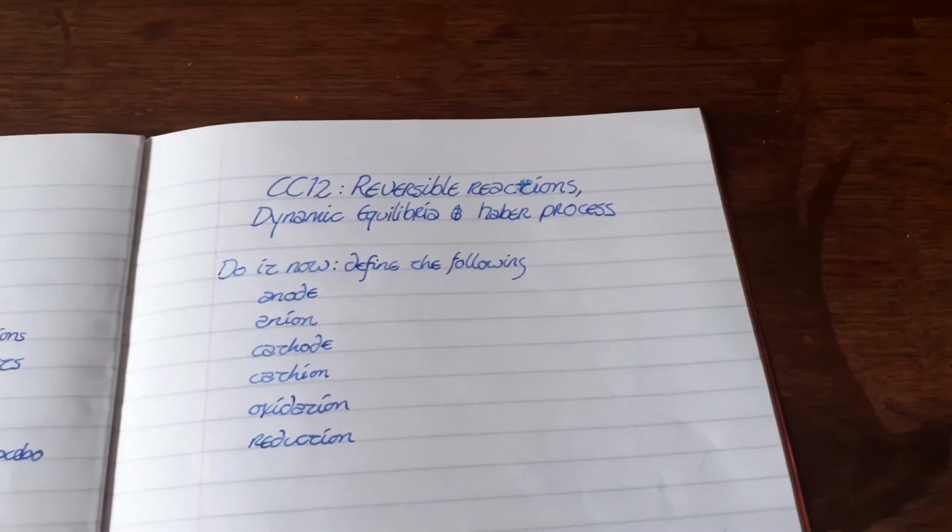Thank you. Hi Year 10. So hopefully you have defined the following. Let's go through the answers.